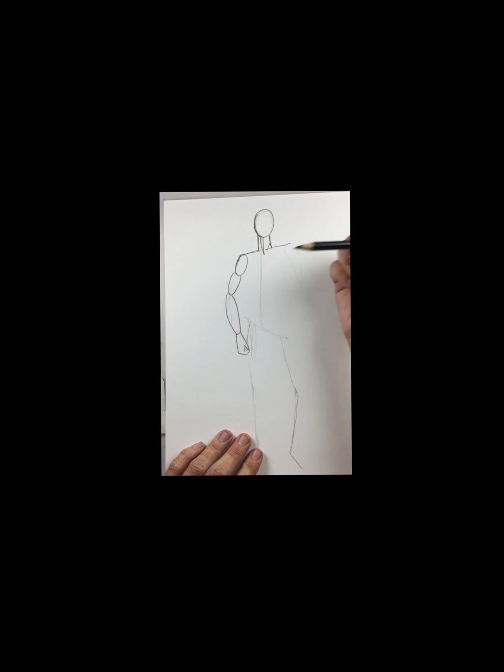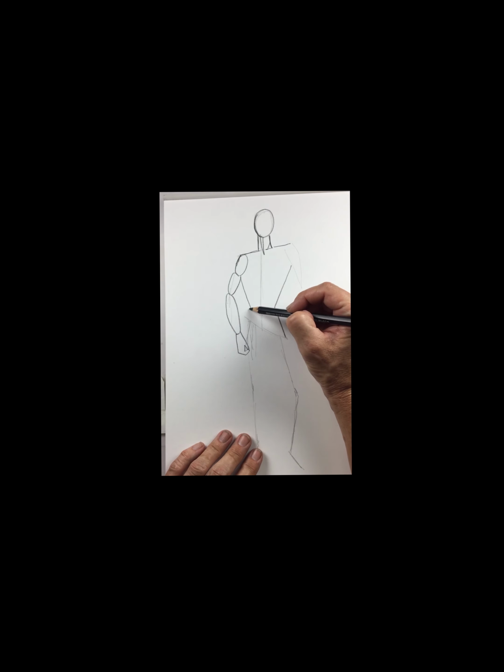Okay. So it starts to have a bit of a human feeling to it, but it's more like your drawing models, or cubistic approaches to the figure.